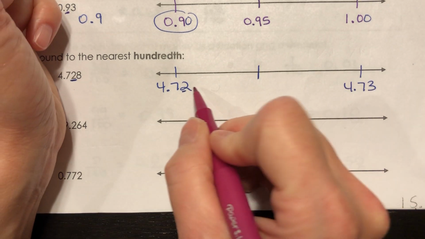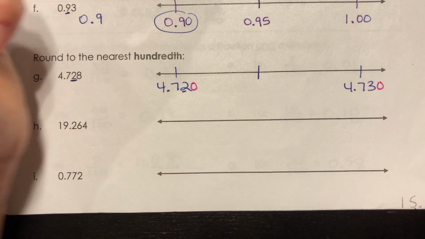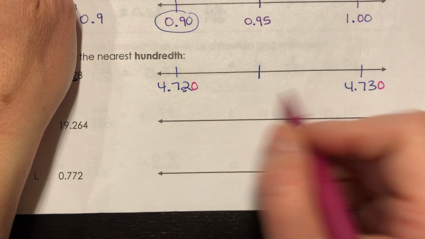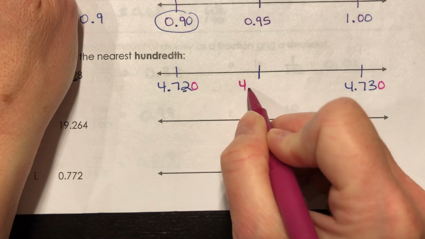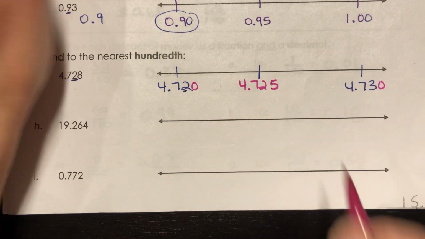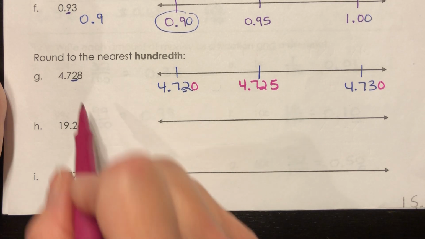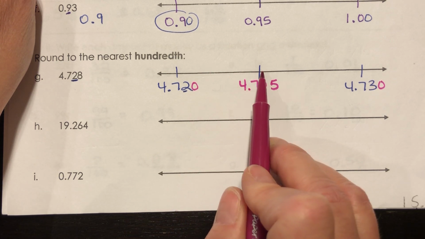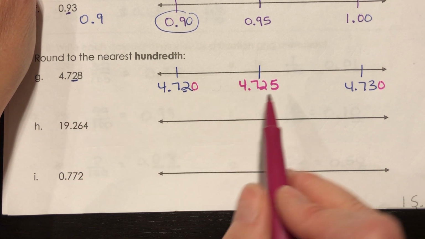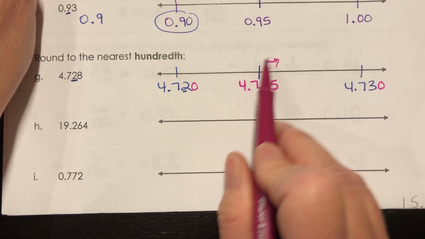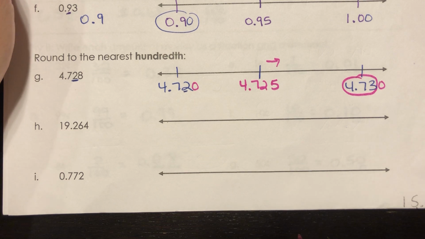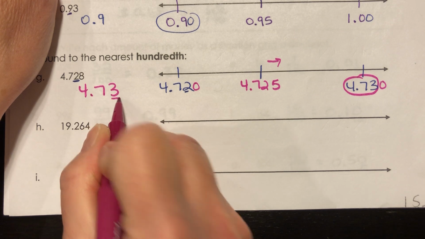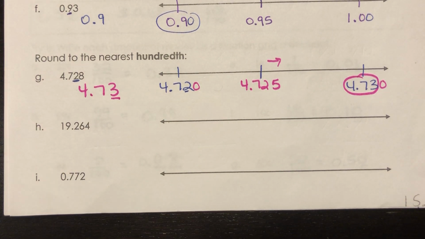But we have to figure out what halfway between 72 and 73 is. And again, think about it this way. I could look at this as 720 and 730, right? So halfway between 720 and 730 would be 725. So halfway would be 4.725. Okay, so now I have to ask myself, where would this fall? Is it going to fall before 4.725 or is it going to fall exactly or more? And 4.728, that would be this way. That would make it closer to our 4.73. I'm not going to include that 0 because if I ask you to round to the nearest hundredths place, I want you to stop at the hundredths place. So 4.73 is what that's closest to.